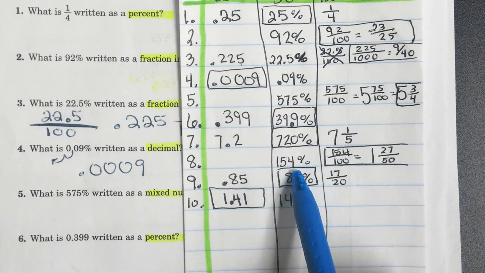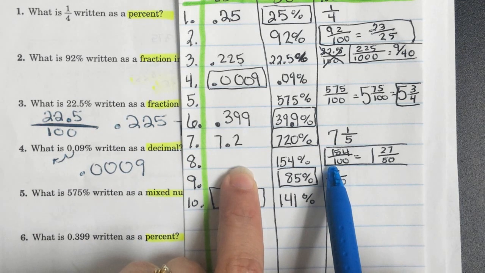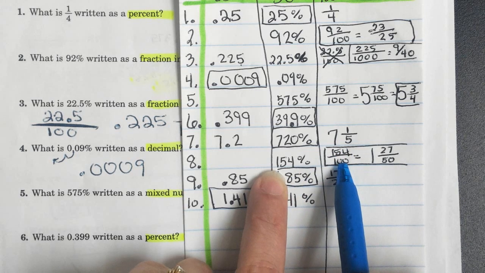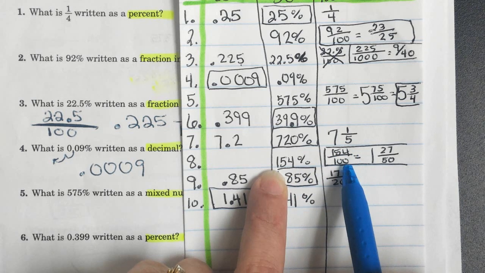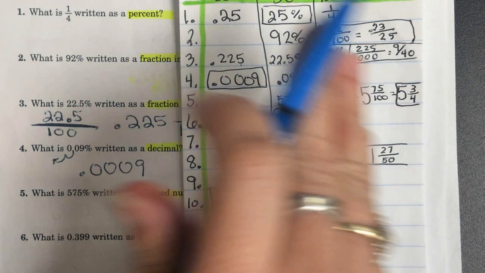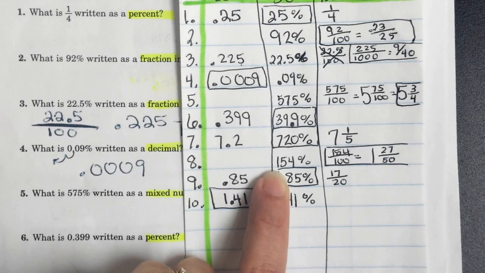Number 8, they want 154% written as a fraction. So I take that percentage, I put it over 100. Honestly, I just use the ABC button. And I got 1 27/50. If you're just sitting here copying my work, it is not going to help you. You need to honestly take this test, take this thing, and then check it tonight. Check it.